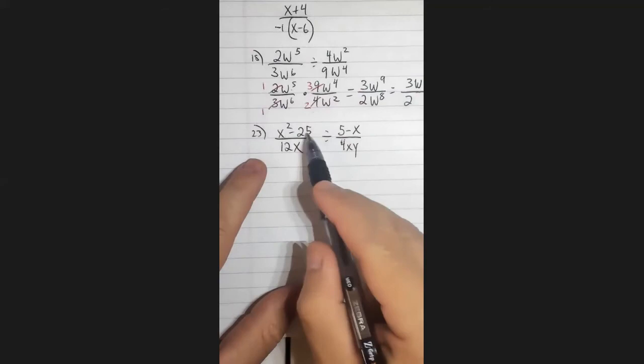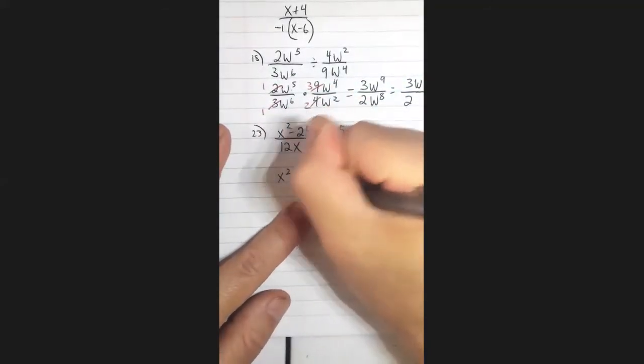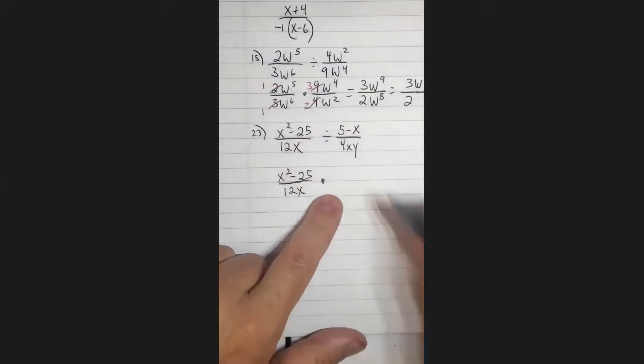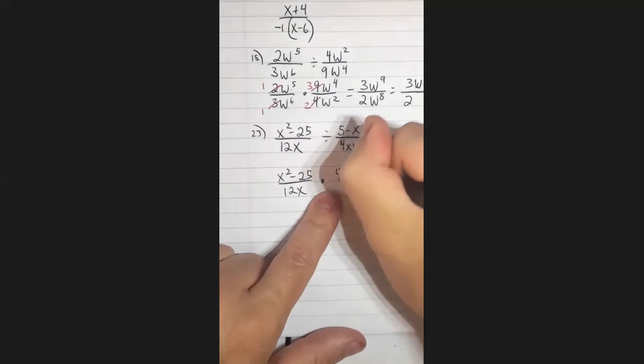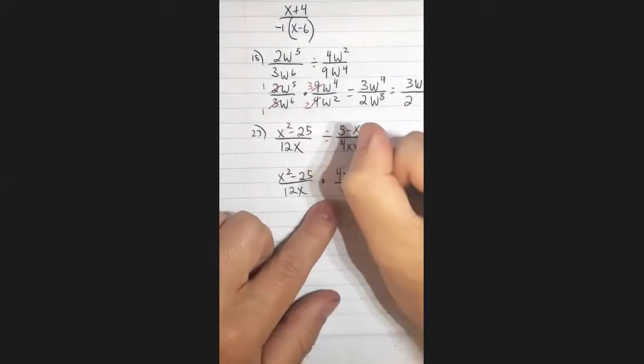We can read this as a factor of 2 squares. We can do that now. We're just going to wait to rewrite this into its multiplication form. So you flip, change it to multiplication and do the inverse of the fraction.